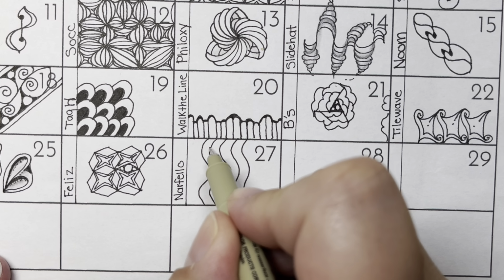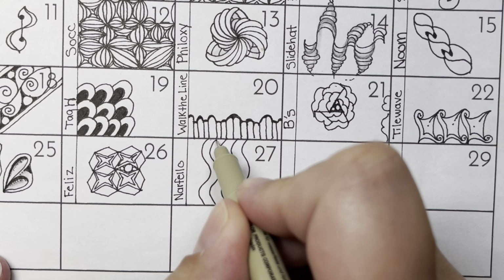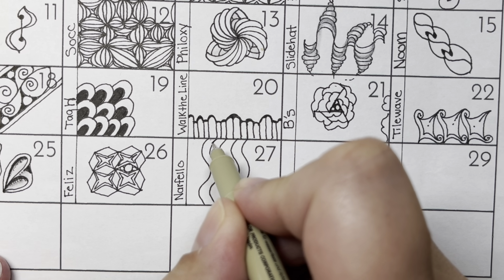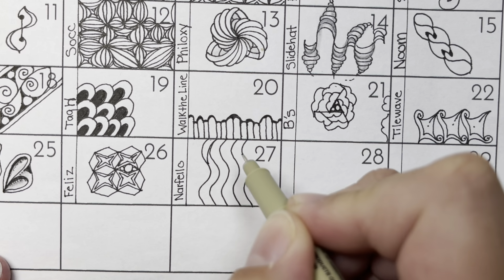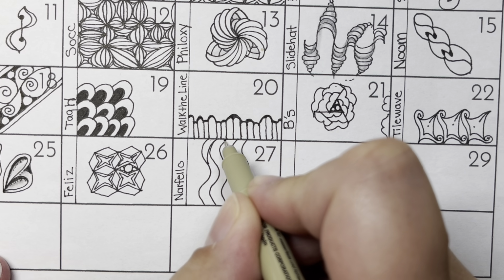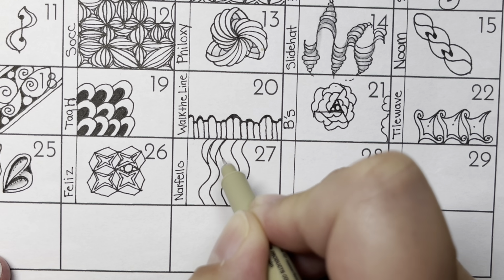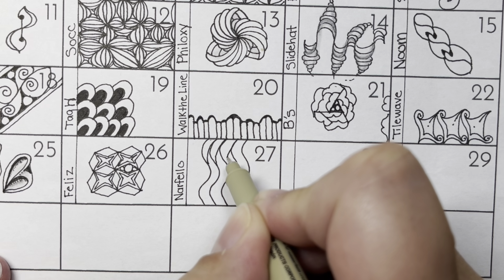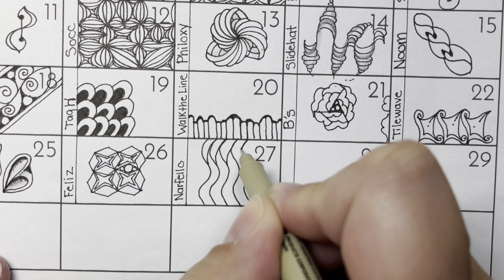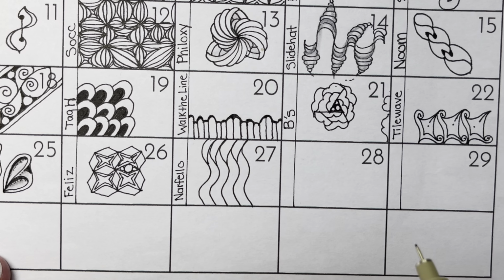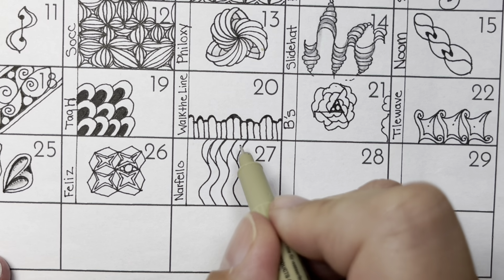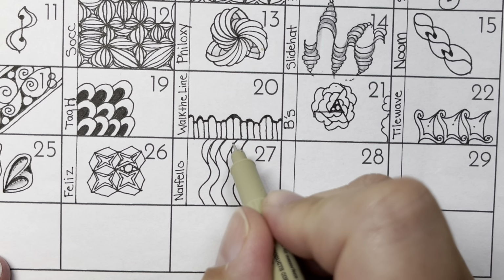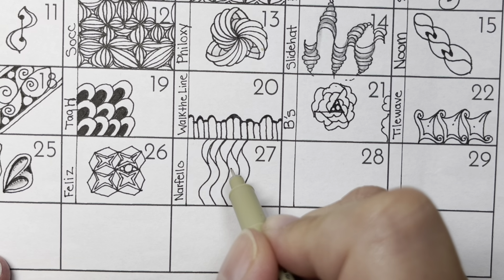So here's the first line. I'm going to go into the second, and I'm going to take this little curve here, and I'm just going to extend it down. And this curve, extending it down. So I just took those curves and then brought them all the way across to the other side.